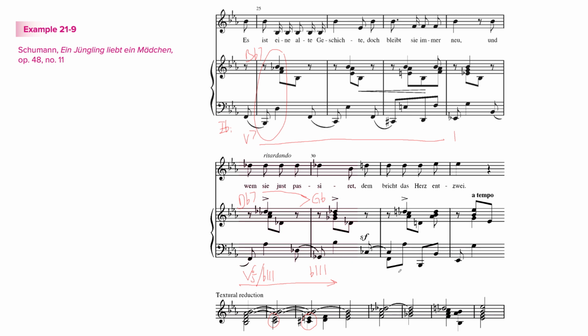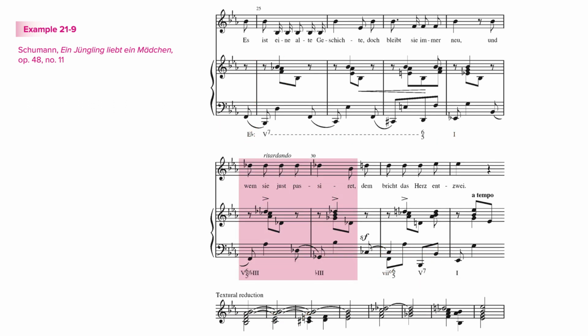And then it returns back first as a fully diminished 7th in first inversion, and then the dominant 7th in root position. You see the 7th of the chord, C flat, moves down by step, and the chord becomes a dominant 7th, and then we have its resolution. Let's listen to it once again.